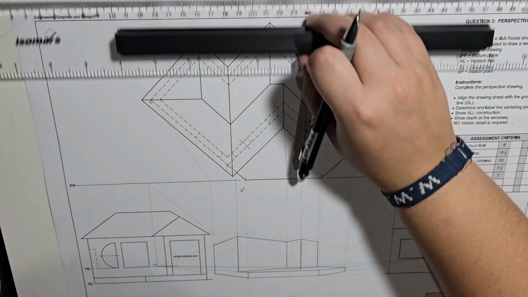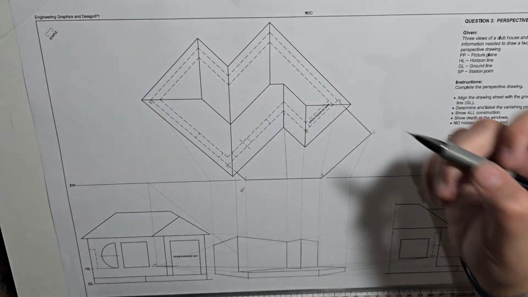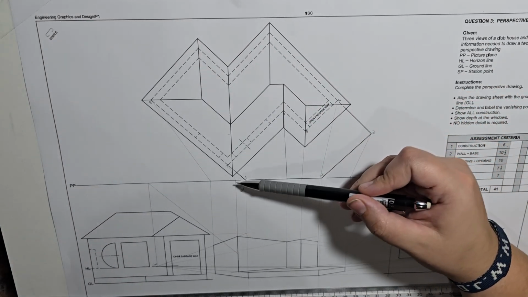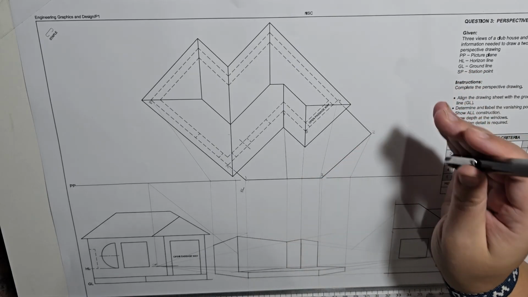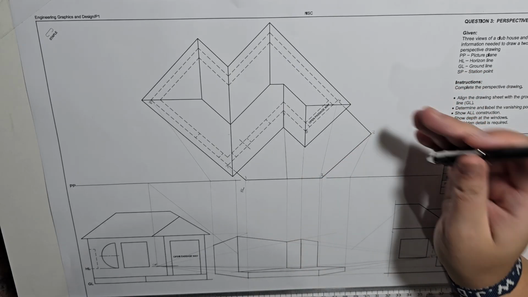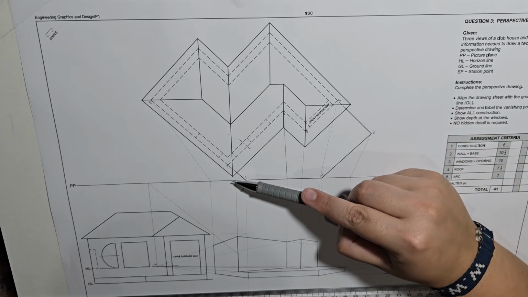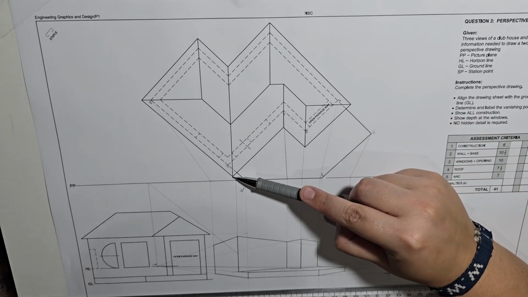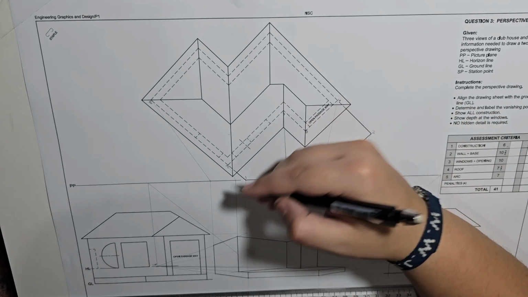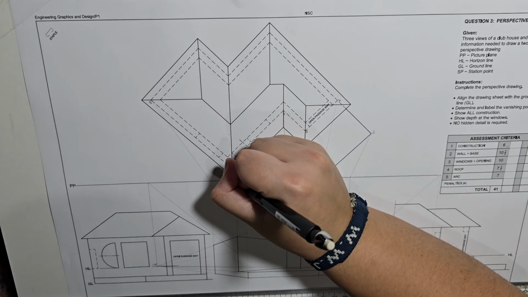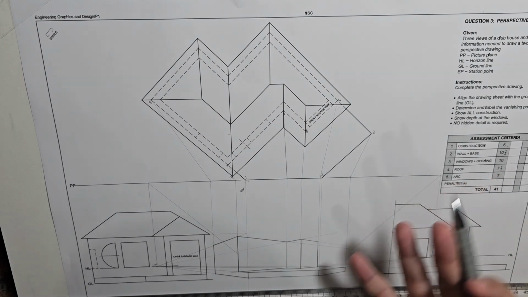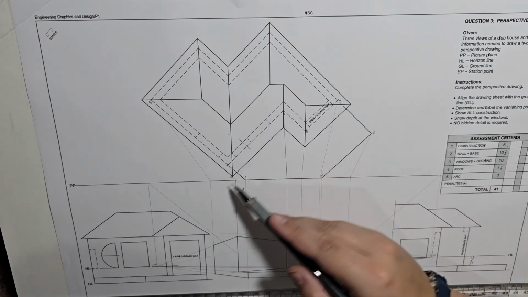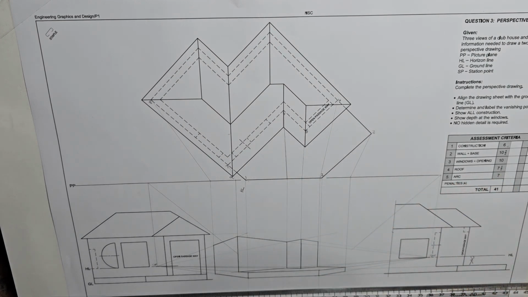In this case, let me just bring this down. The roof doesn't touch the picture plane anyway. So you choose a place where you want to start. I am going to start on this corner right here. So let's call that, what is that, 9? That one is 9. It doesn't touch my picture plane. So I will have to extend this line to find the height.